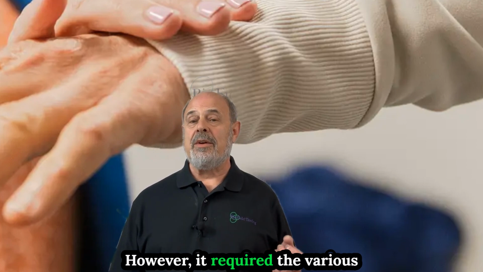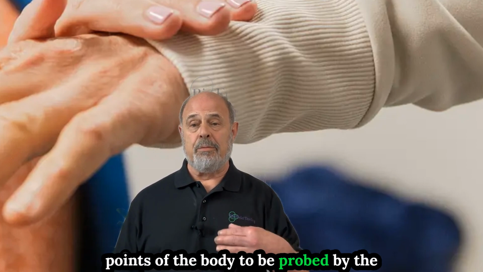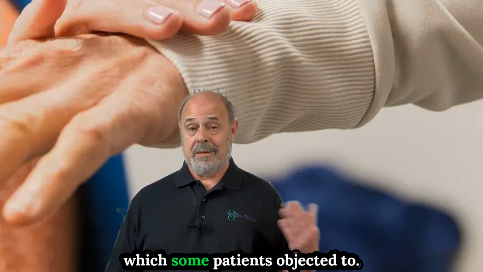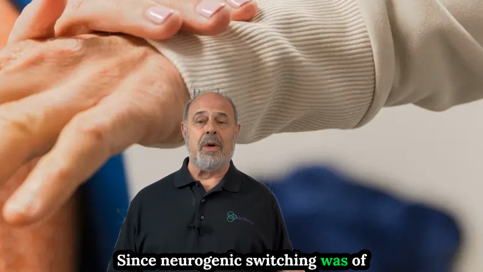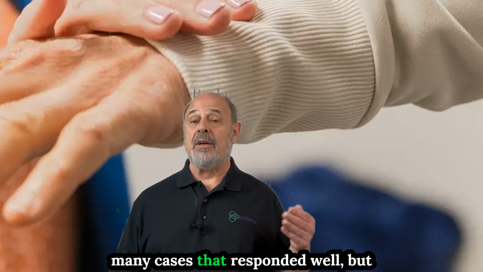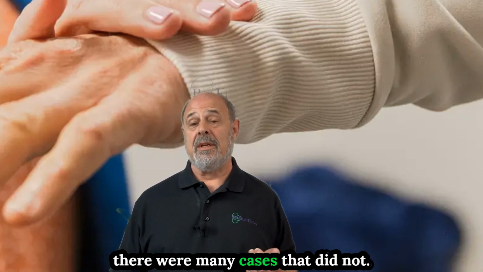However, it required the various points of the body to be probed by the practitioner during the procedure, which some patients objected to. Since neurogenic switching was of minimal focus in his system, there were many cases that responded well, but there were many cases that did not.